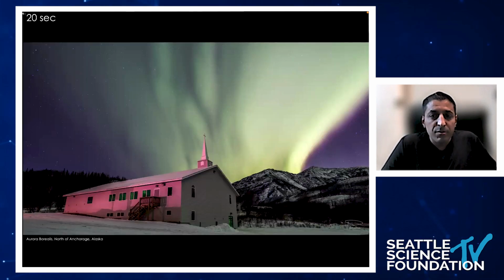Here's another example of a very slow shutter speed to capture the movement in the aurora borealis. Things that aren't moving are still and they don't blur, like this church here. But the aurora itself, the movement has been captured, and that's why it's kind of blurry or smooth.